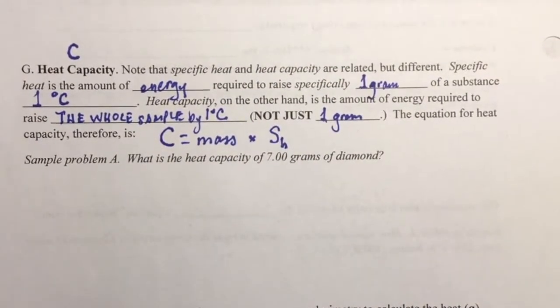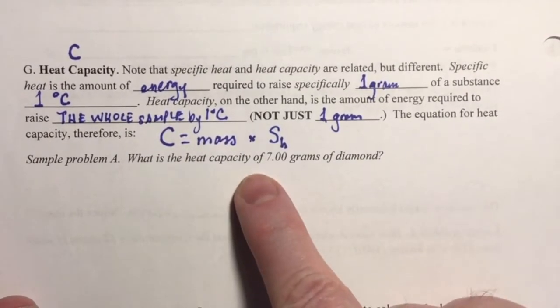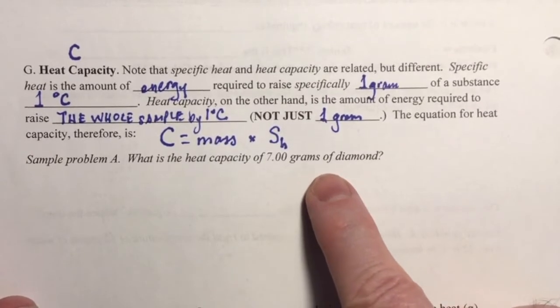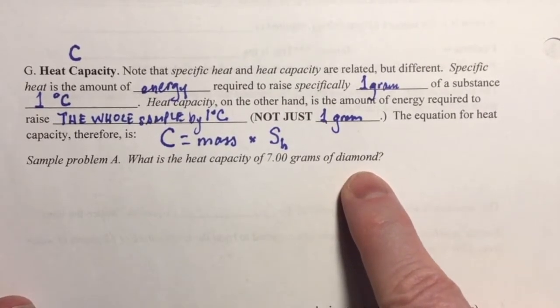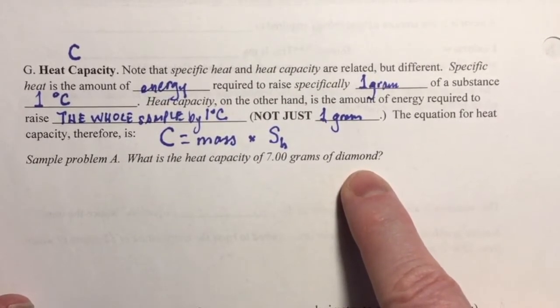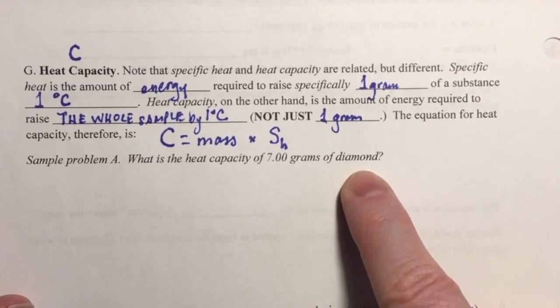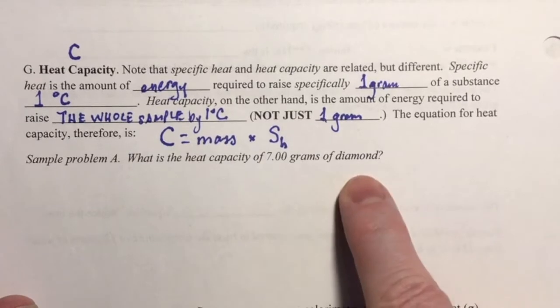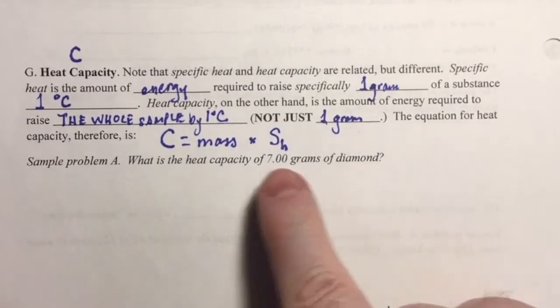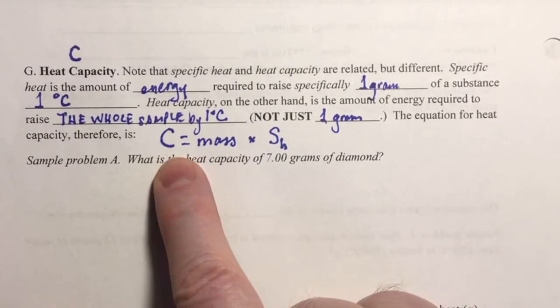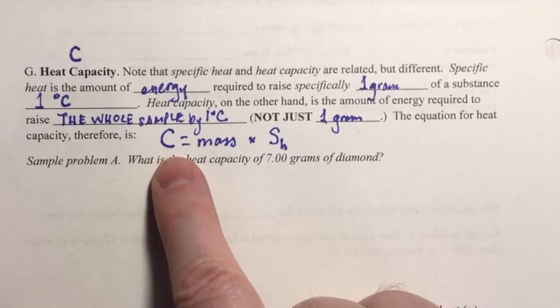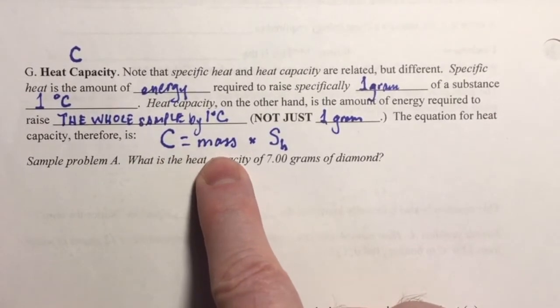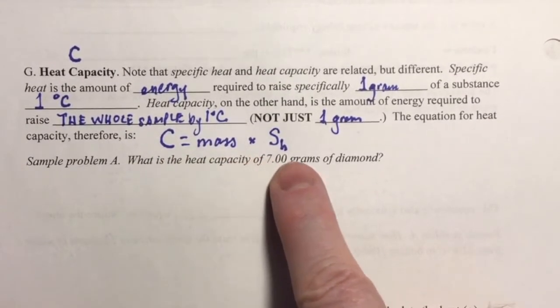So I've got a very simple question here, sample problem A. What is the heat capacity of 7.00 grams of diamond? Now, why in the world you would want to be heating up diamonds, I don't know. What you do on your weekends is your business. But I've given you an example here. So remember what the equation says? The heat capacity equals the mass of the sample times its specific heat.